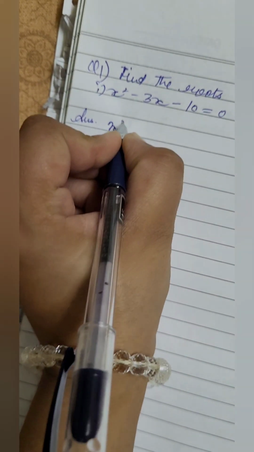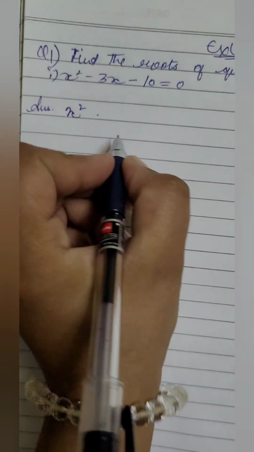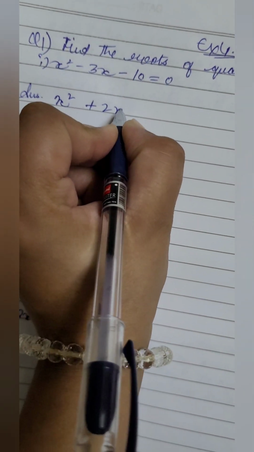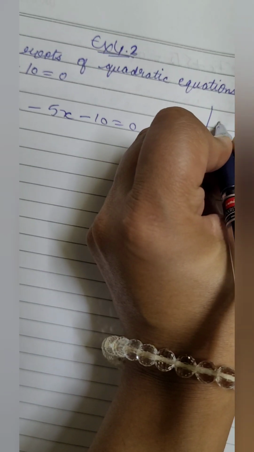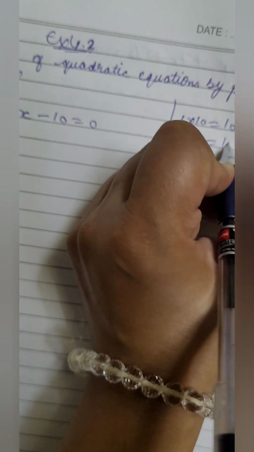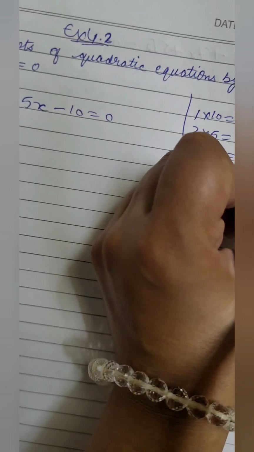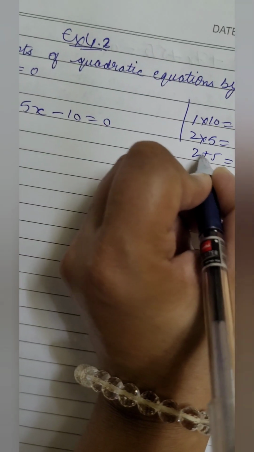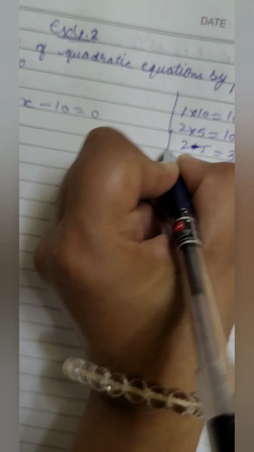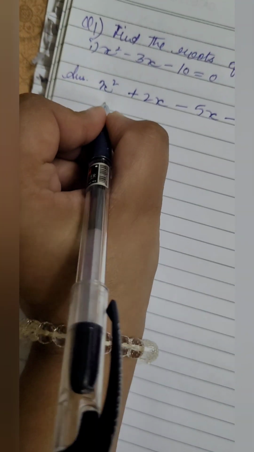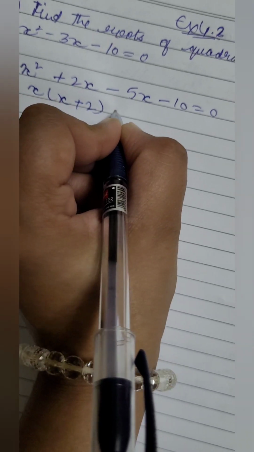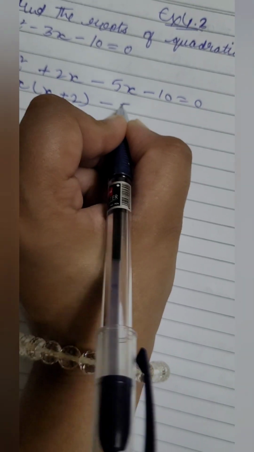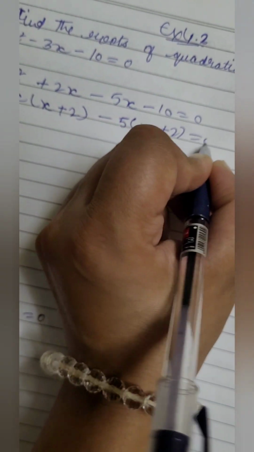So we can start by x square plus 2x minus 5x minus 10 equals to 0. Factorize: 1 into 10 equals to 10, 2 into 5 equals to 10. So 2 plus minus 5 we get minus 3. So we will take this. By factorizing we get x into x plus 2 minus 5 into x plus 2 equals to 0.